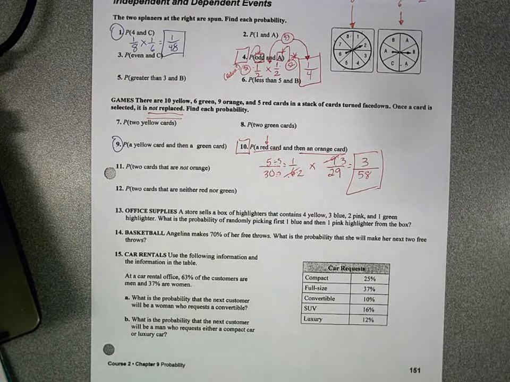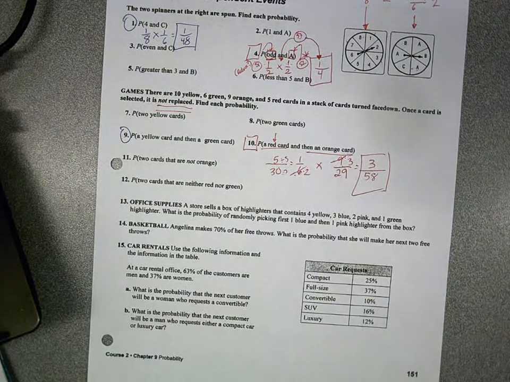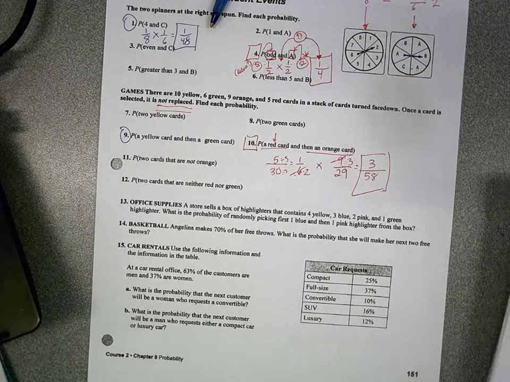Anyone still need more time? Okay. Give you a few more seconds. Okay, 30 seconds. Go ahead and turn to your neighbor and share. Go.